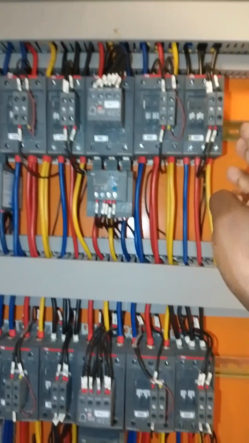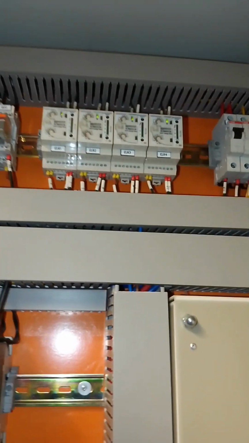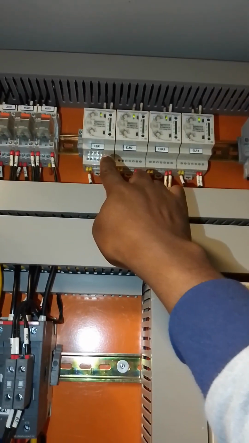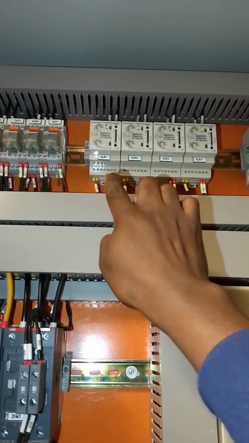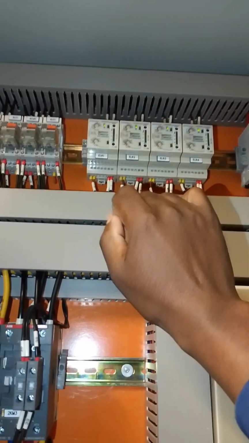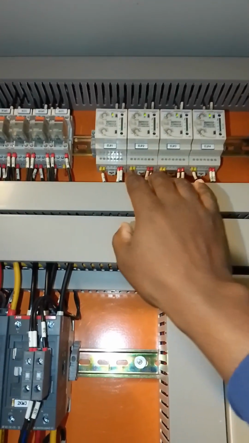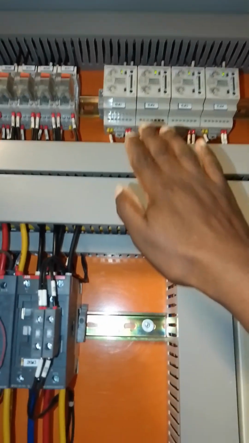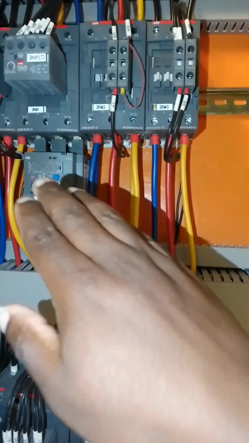Then from there we have this one. This one is ELCB or ELR. That is earth leakage relay, or earth leakage circuit breaker. Now this one works as, when there is any ground fault, it will send the signal to this small relay.